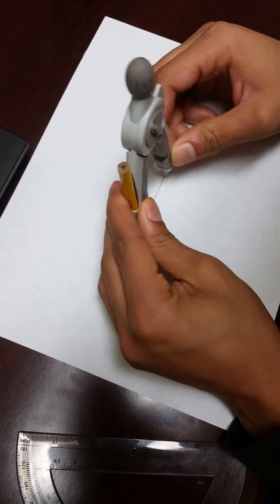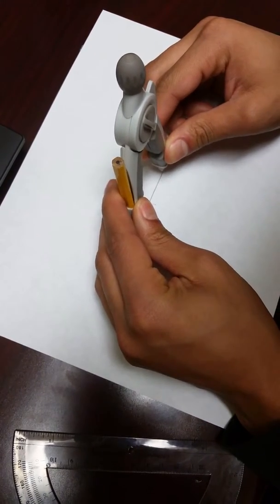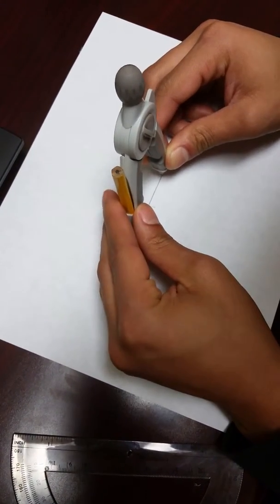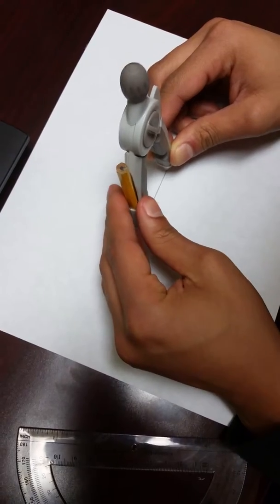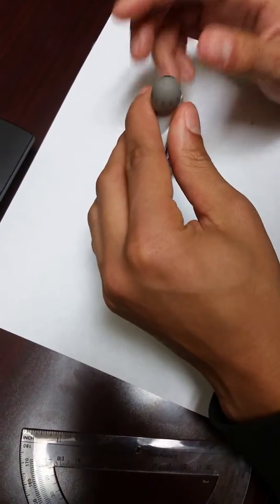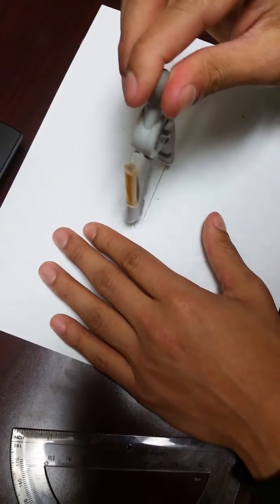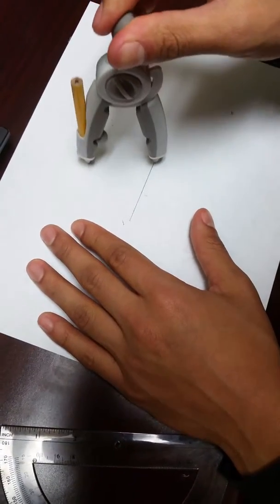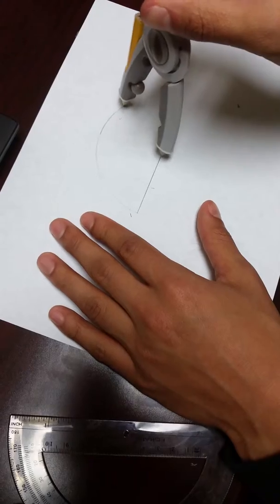I use my compass and measure out a radius of 1 by just connecting the tip of the compass to the endpoints of the line segment, and I make my first circle.